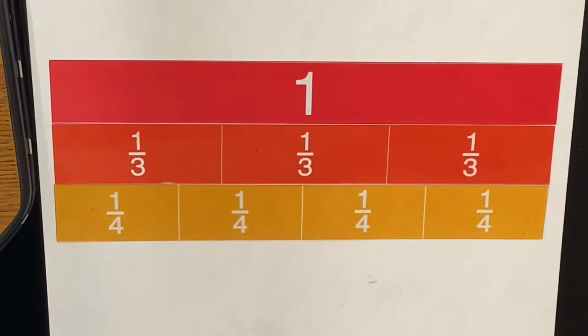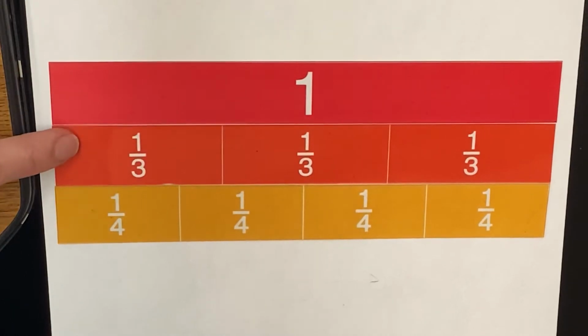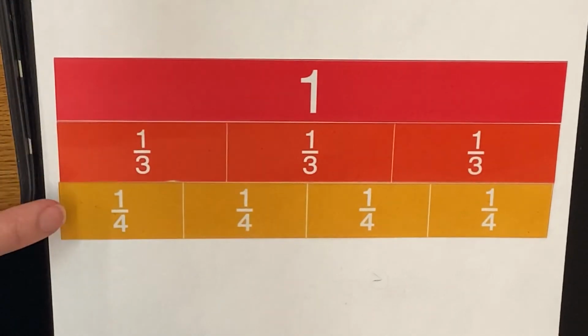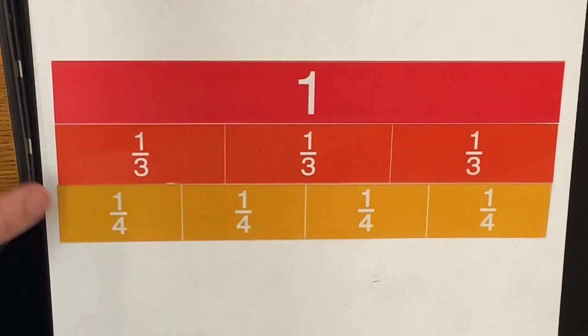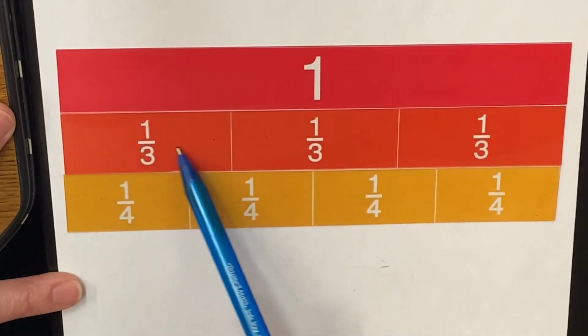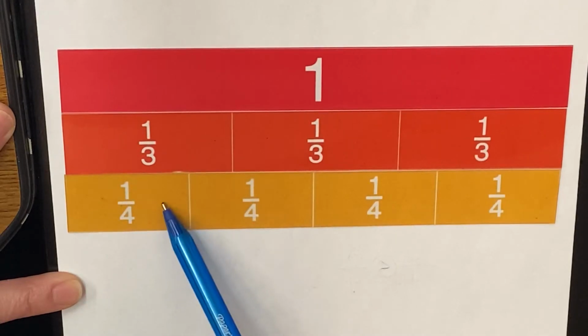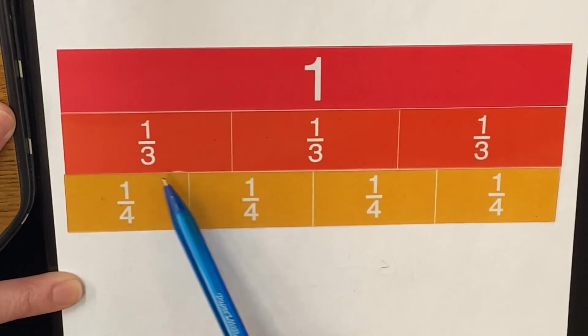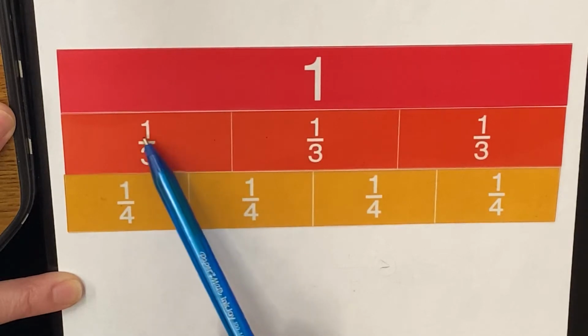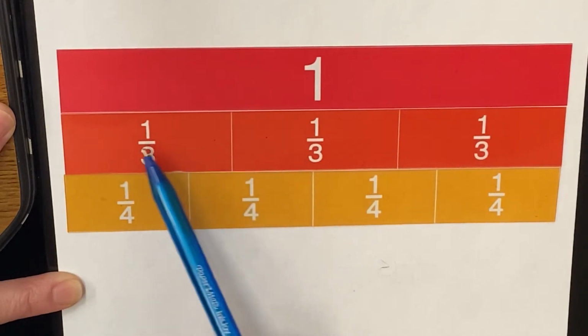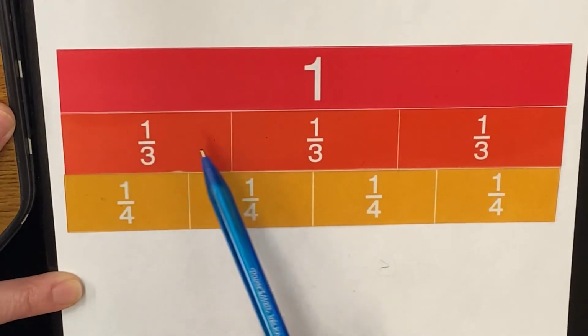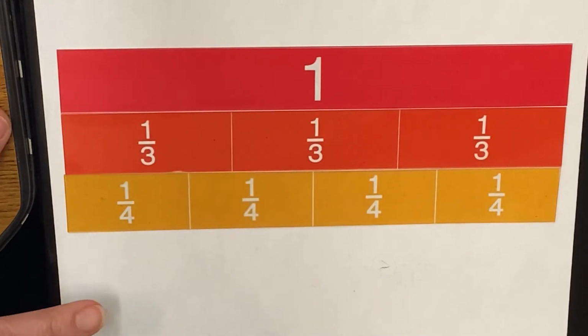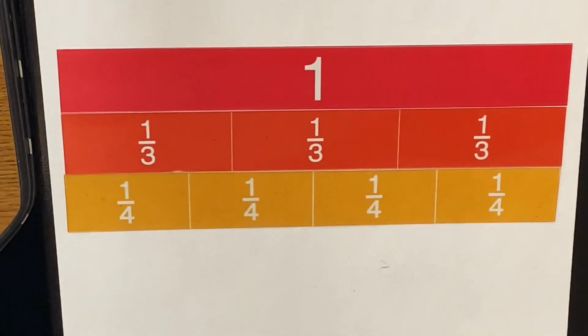Let's look at it in a different way. Look at our fraction strips. I have my one whole strip compared to another whole strip broken into thirds and another one broken into fourths. So as you can see, 1/3 compared to 1/4 is actually larger. So if the denominator is a smaller number, then it's actually going to be the larger fraction because it's the larger piece. So you're going to have to think, the bigger the number, the smaller the piece. The smaller the number, the larger the piece. Let me show you something else.